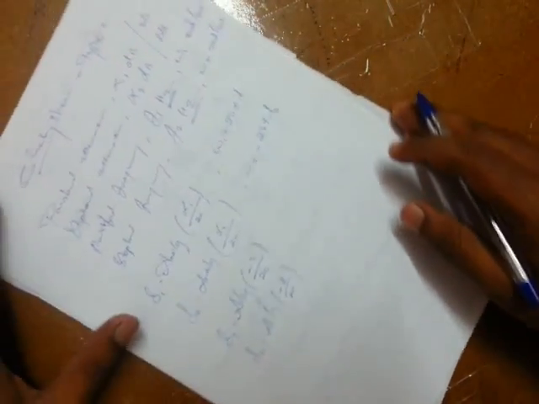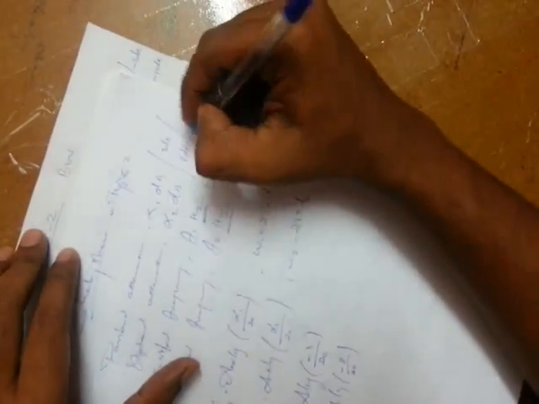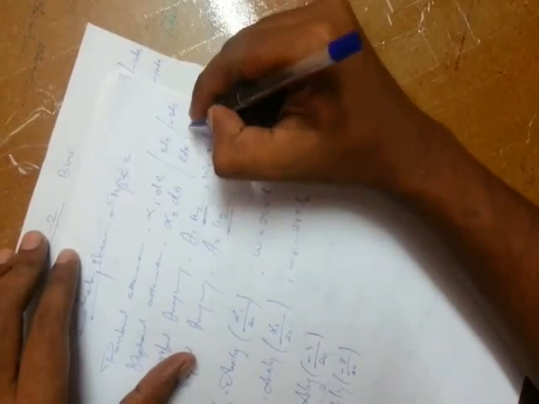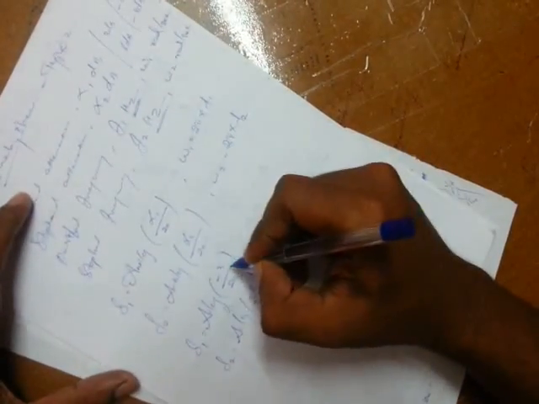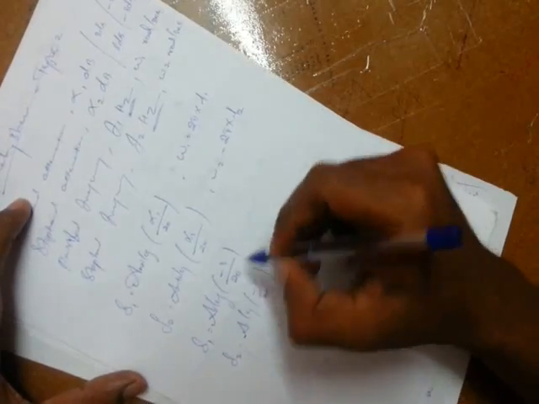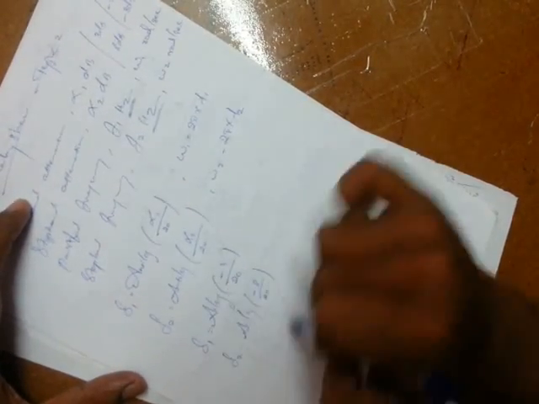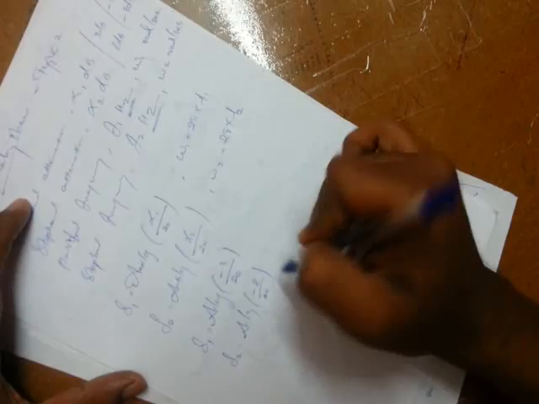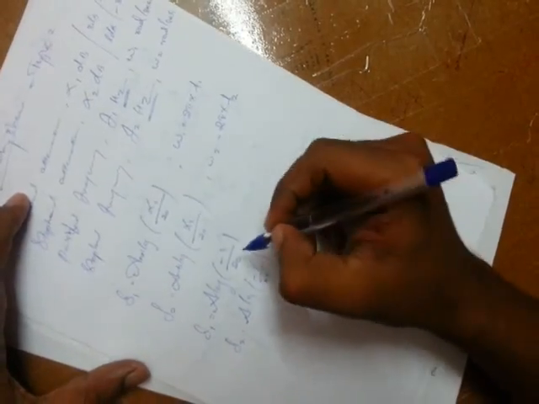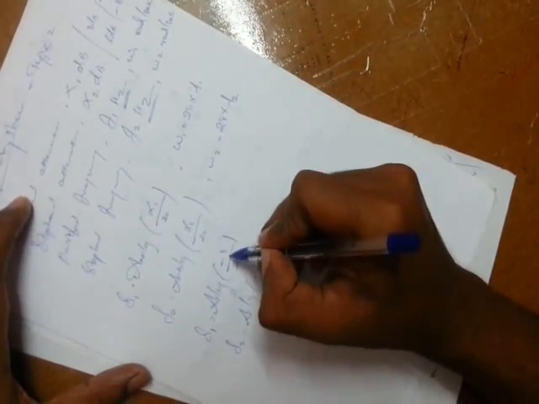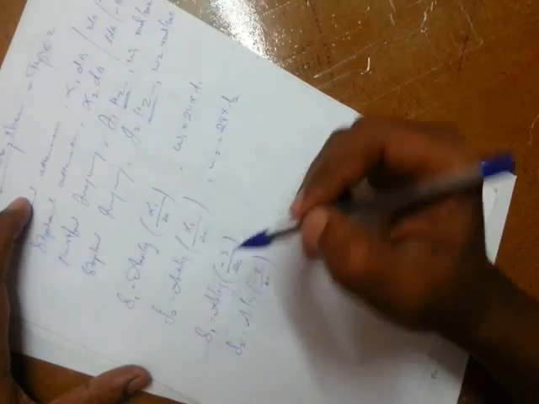Sometimes they may specify minus 3 dB and minus 8 dB. In such a case, you can use those values directly, and the equation will still be in the same format: minus 3 by 20 and minus 8 by 20. Always there should be a minus sign in front of the alpha value.